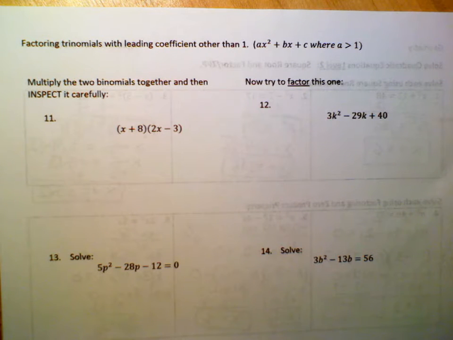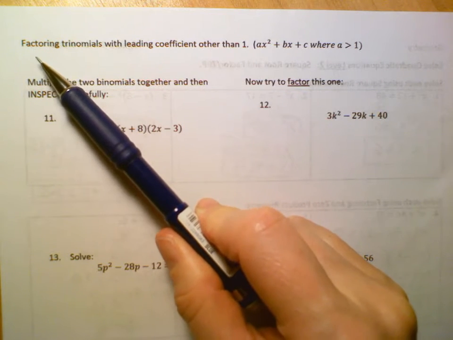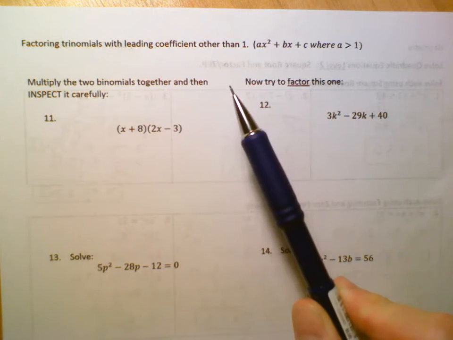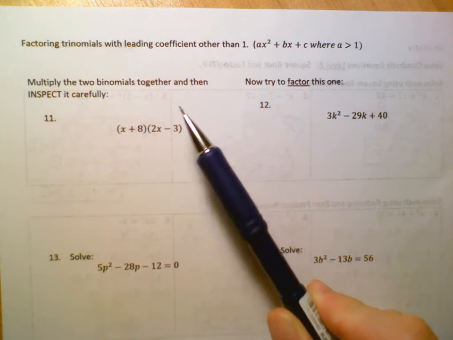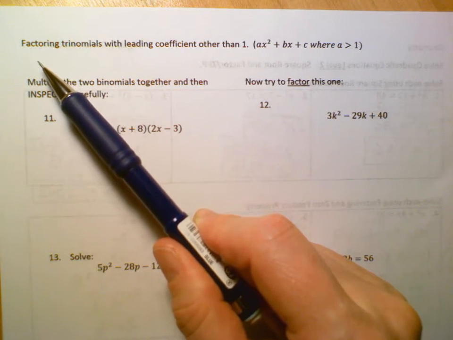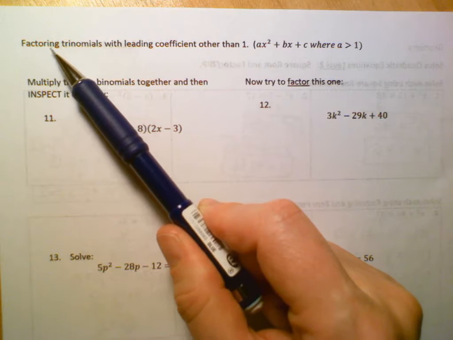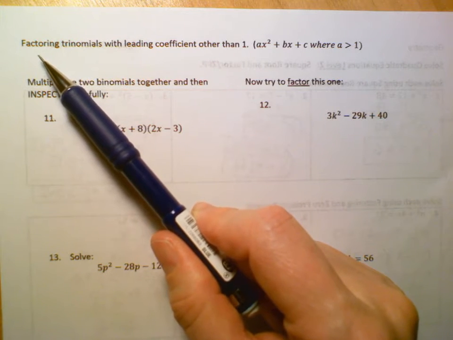Okay, so on the back side of the notes, we have not done this type of factoring yet, this harder type of factoring. So we need to review this. You should have done this factoring in third quarter last year, but I know just in general when students come to geometry, they're not very good at it. Nobody likes doing it. It's kind of painful. So we're going to do it.